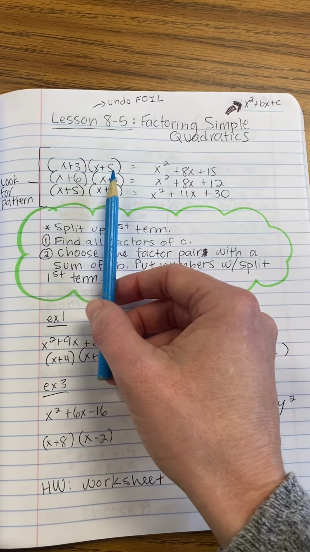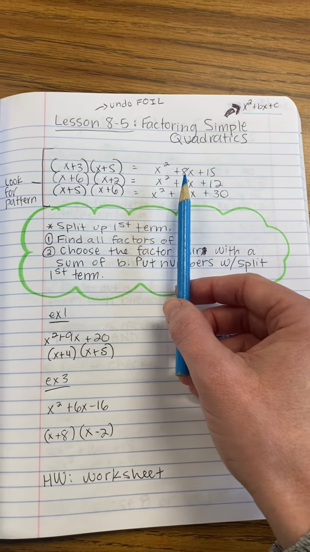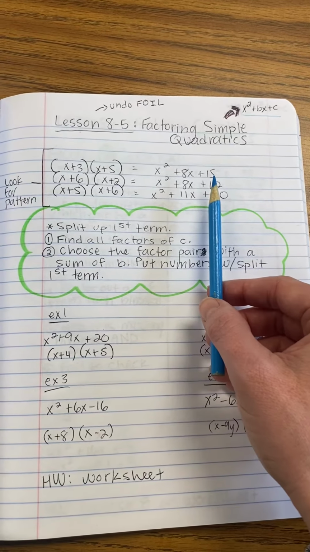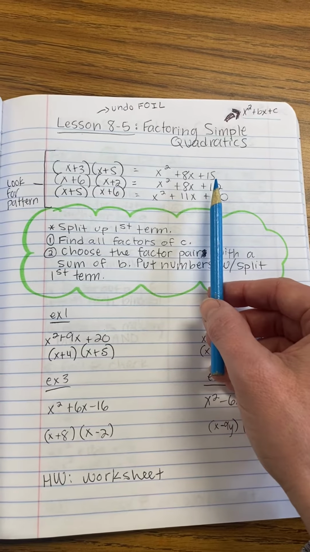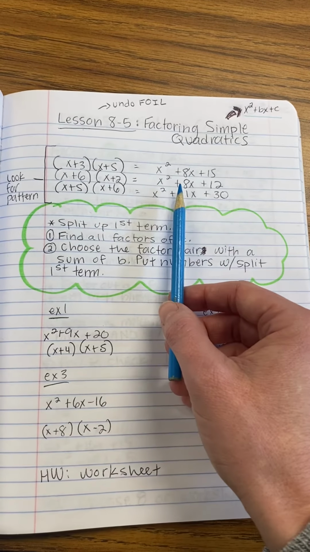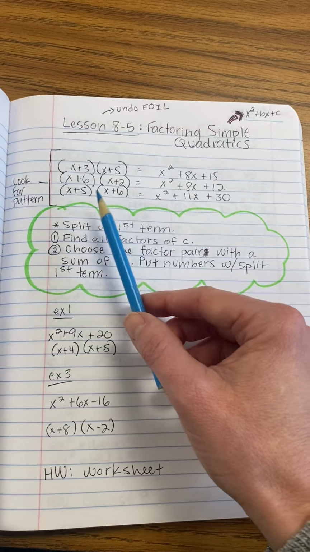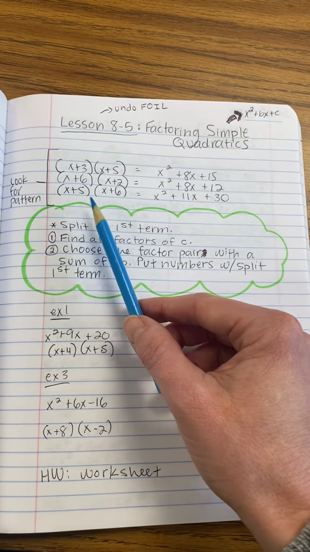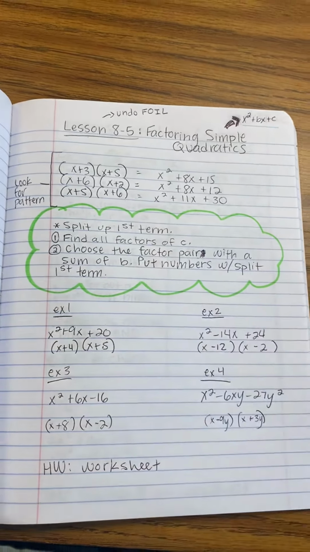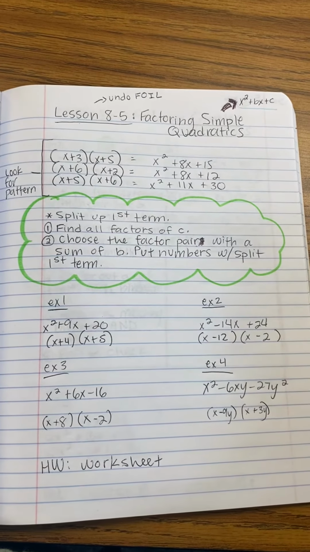3 and 5, they add up to 8. And 3 and 5 multiply to 15. You'll see this pattern throughout all of this. 6 and 2 add up to the middle term 8 and multiply to get the last term 12. Same with x plus 5 and x plus 6. 5 and 6 add to 11 and multiply to get 30. Now things get a little tricky as we deal with negatives, but I think you can do this.